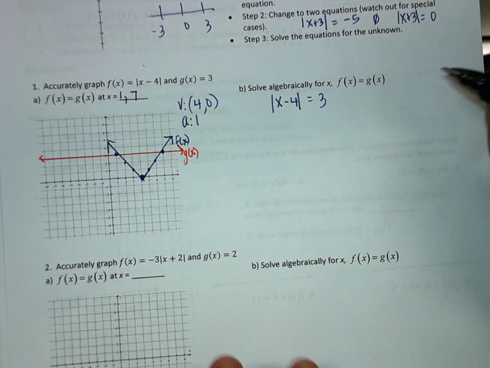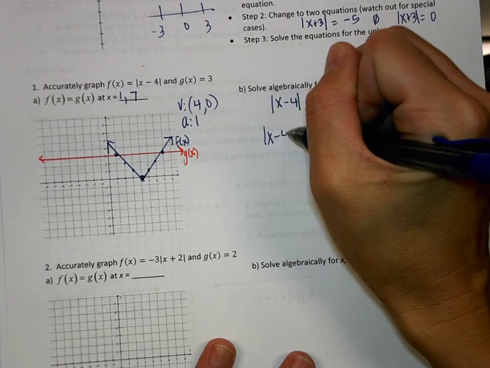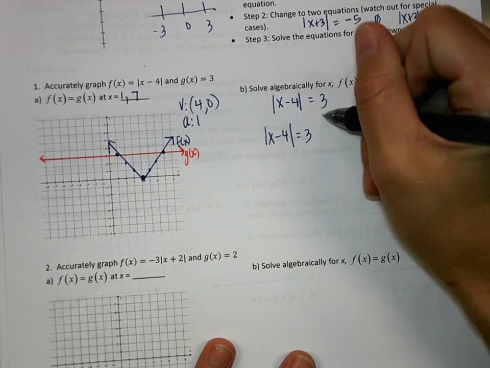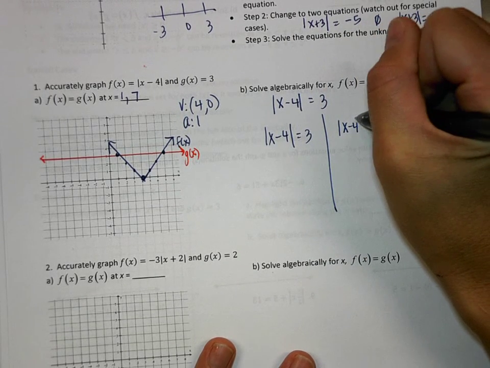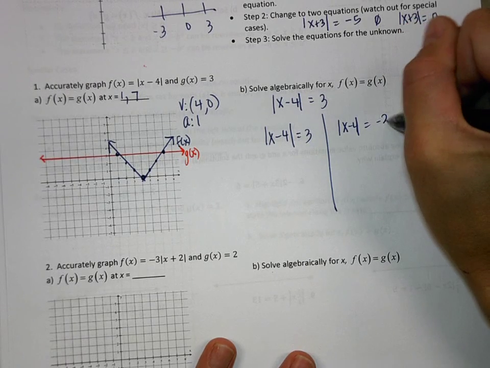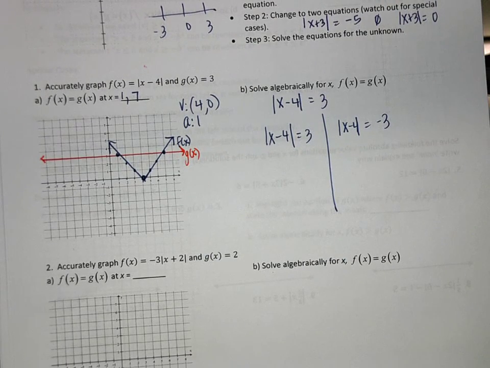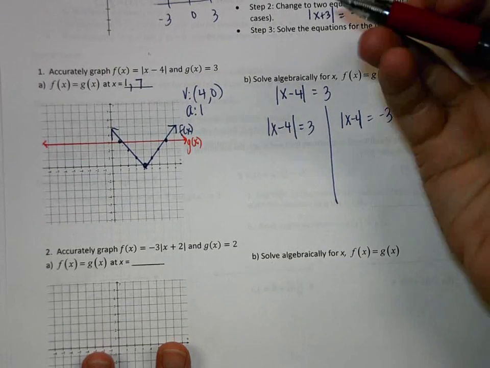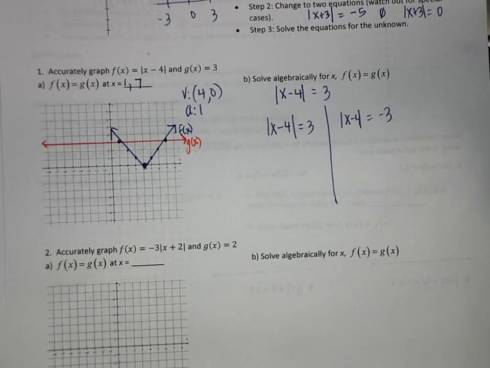Okay, so then we're going to make two equations. So inside the absolute value, we could end up getting a positive 3, or inside it could end up being a negative 3. And actually at this point, we could take the absolute values away, but we'll just leave them there for this minute. Okay, so in order to get the x by itself, now what would I do?